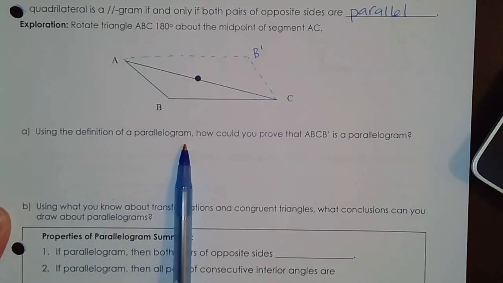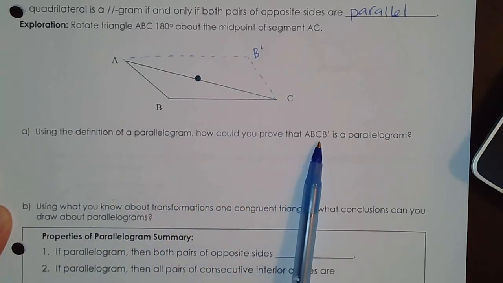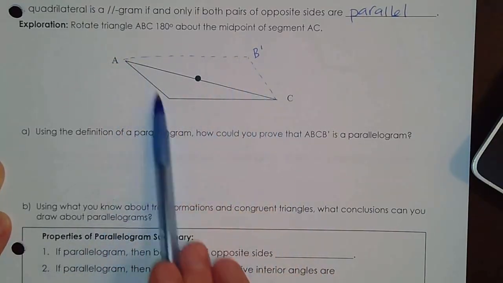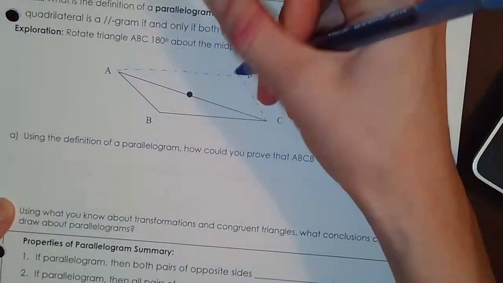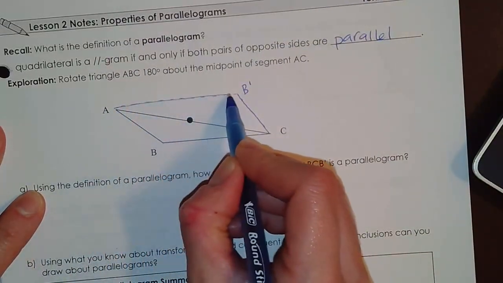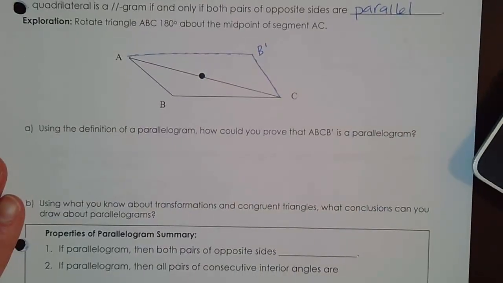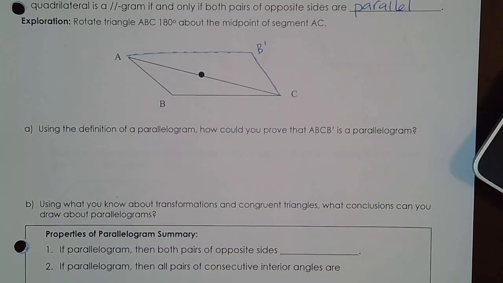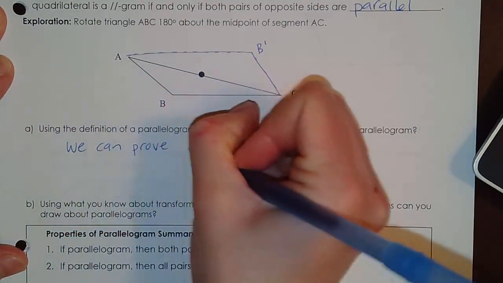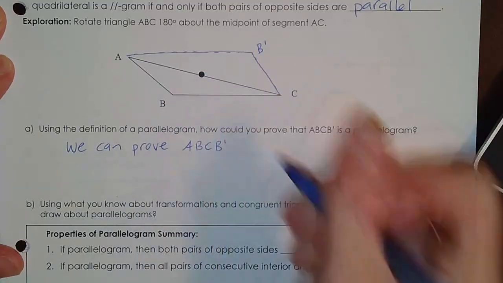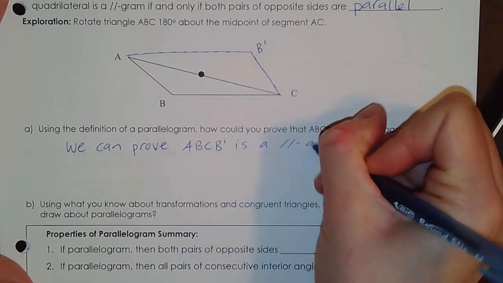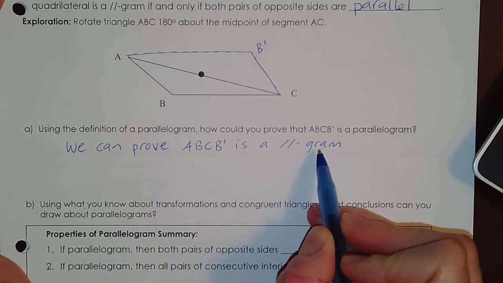Using the definition of a parallelogram, how could I prove that ABCB prime, so this shape, is a parallelogram? And I'm actually going to make these lines. Again, it's not perfect. We can prove ABCB prime is a parallelogram. Again, we can use that as our abbreviation.